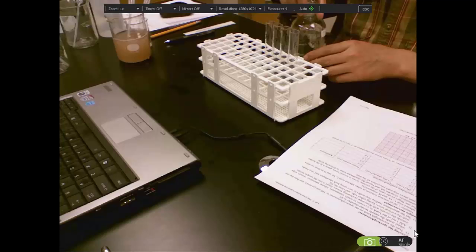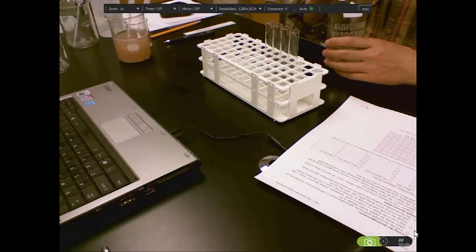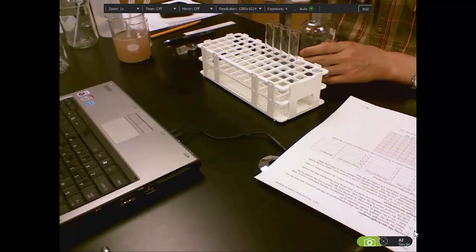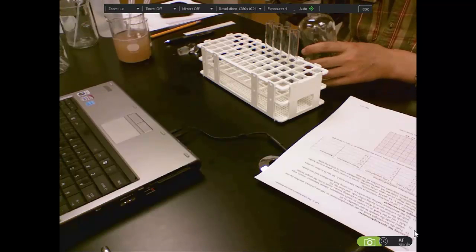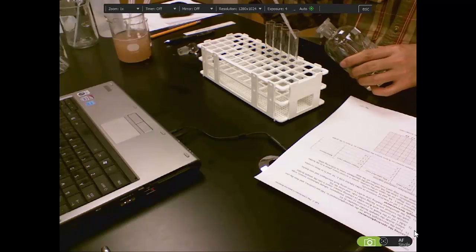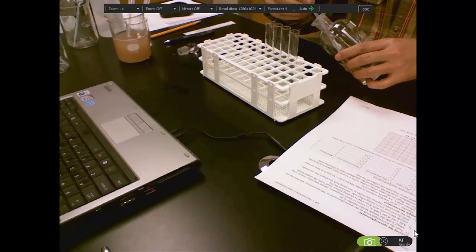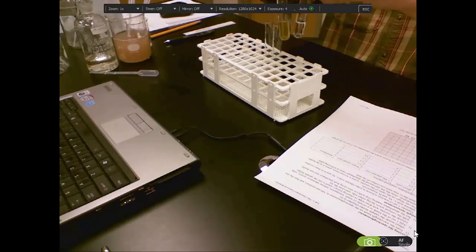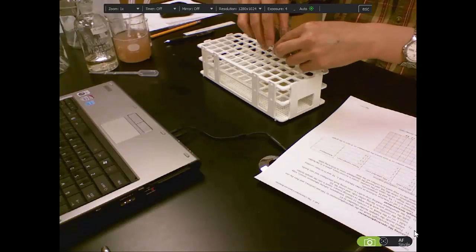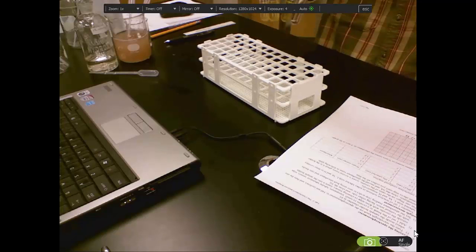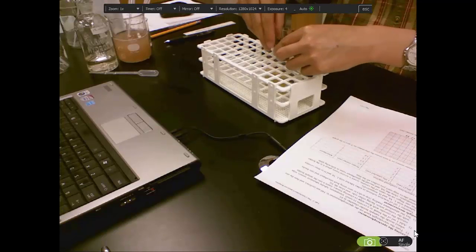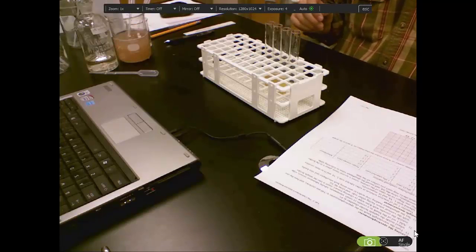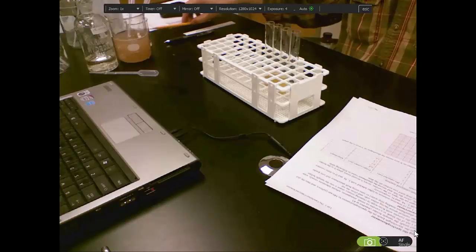And the last component we will add is this catechol. That's 1% catechol. I made it, and we use this as a substrate to see the reaction. Now you will see the color difference. So we can use the spectrophotometer to get the result.